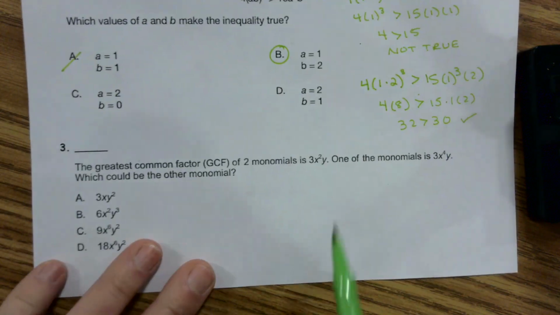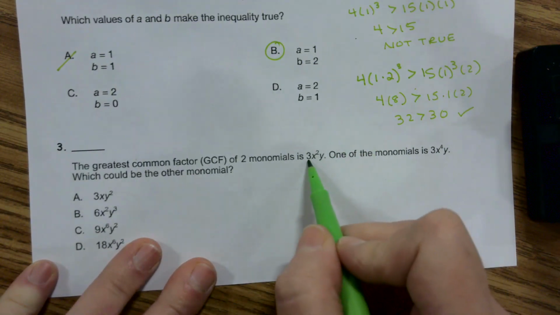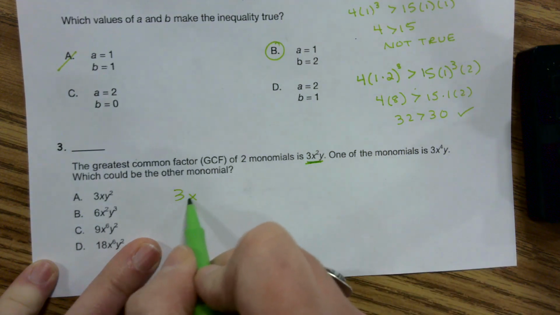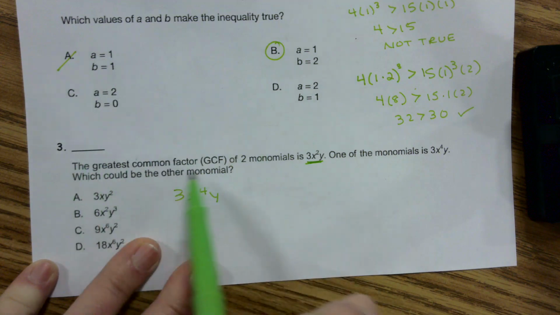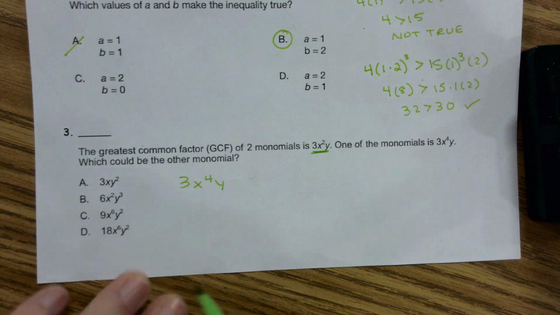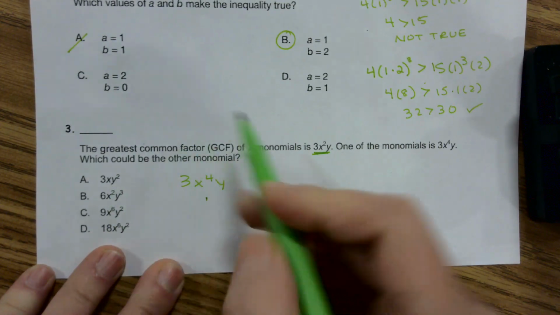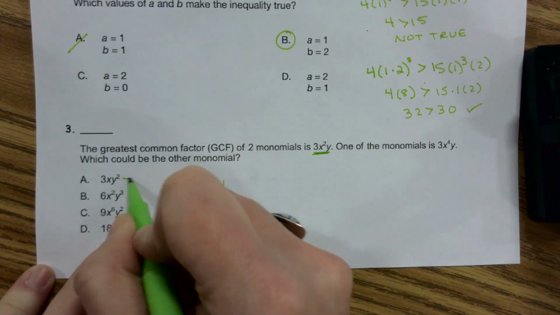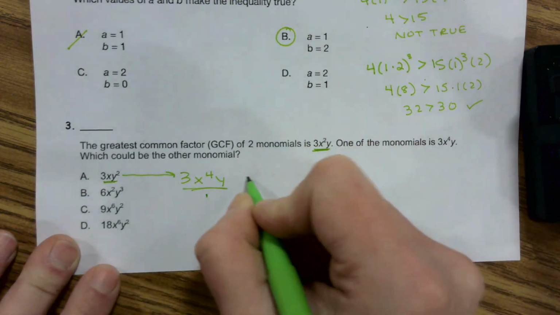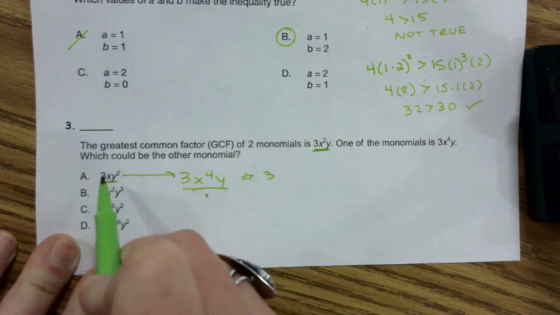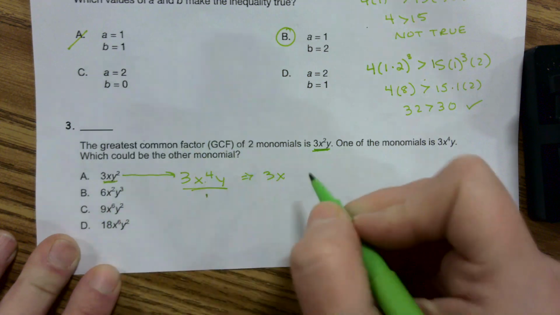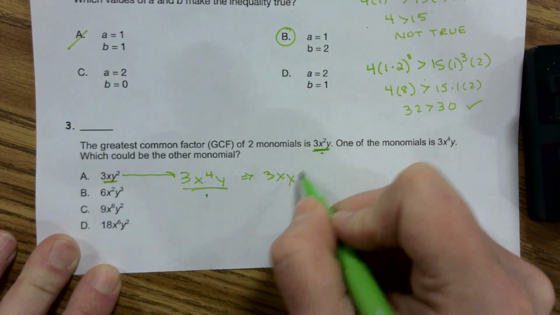Number 3, it says the greatest common factor between 2 monomials is 3x squared y. If one of the monomials is 3x to the 4th y, which could be the other one? Well, easiest way to explain this is just to go through each one and try it. So if this is your first monomial and this is your next one, okay, what do they have in common? They both have a 3 in common. They only share an x. They only share one y. Is that your GCF? No.